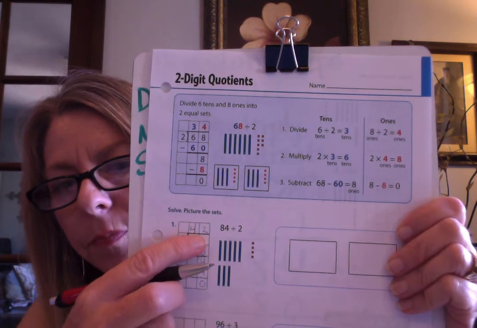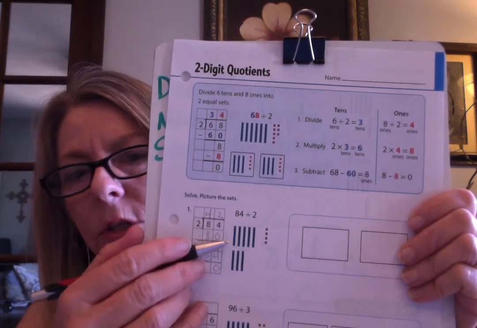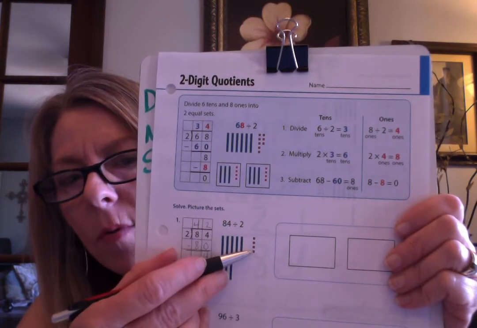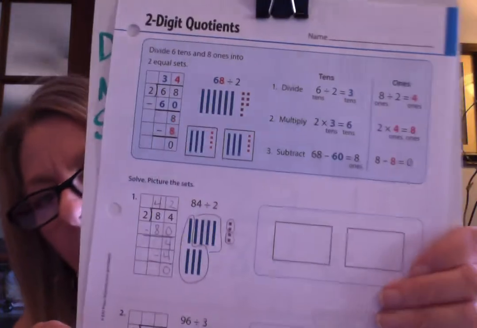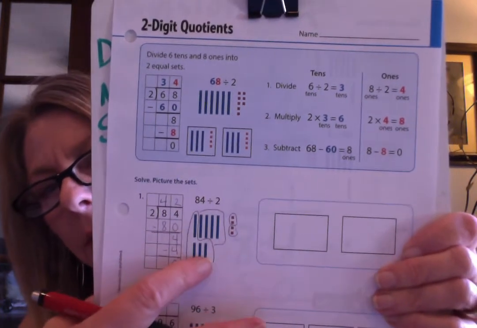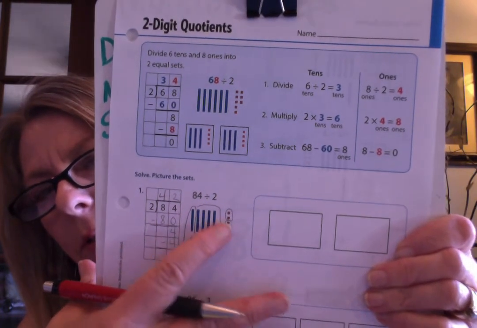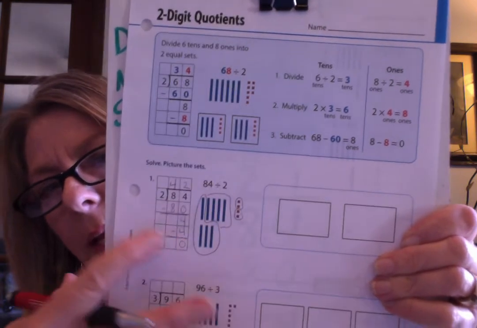Okay. All right, and you can check the picture too. You can see that we have 8 tens and 4 ones, and we want to put those into 2 equal groups. So you would divide the 8 tens into groups of 4. Having a hard time knowing how I'm going to draw the circle. Okay, so 2 groups of 4 tens and 2 groups of 2 ones. Okay, here's our 4 tens. Here's our 2 ones, and there are 2 groups, and that equals 84.